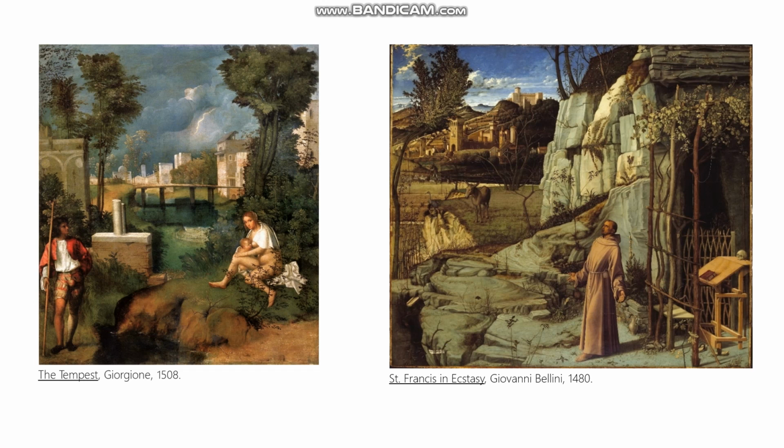If we think about some of the earliest landscape paintings, like Bellini's painting, it's not really considered a landscape painting. It's very much about St. Francis in ecstasy, but nonetheless, the landscape space is a very important part of it. It very much tells us a lot about St. Francis, about him being removed from the city, about him being in wilderness.